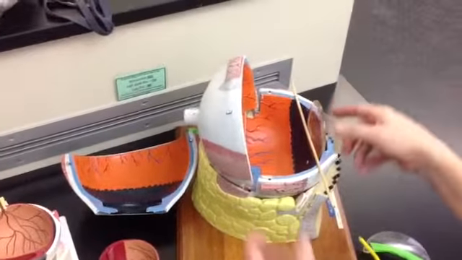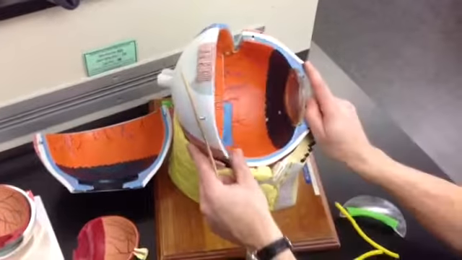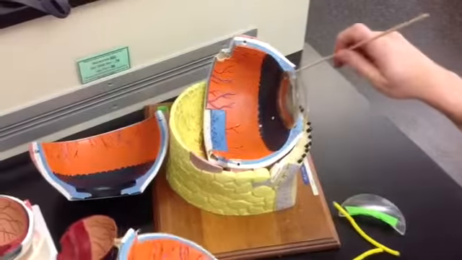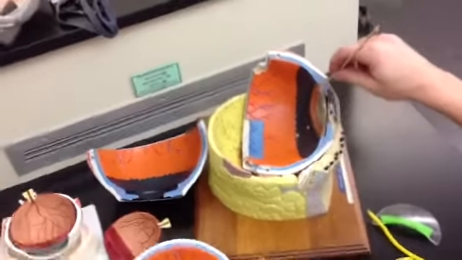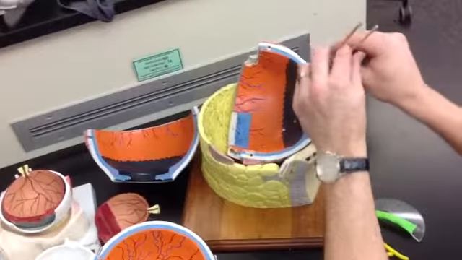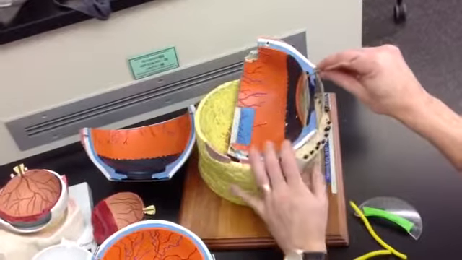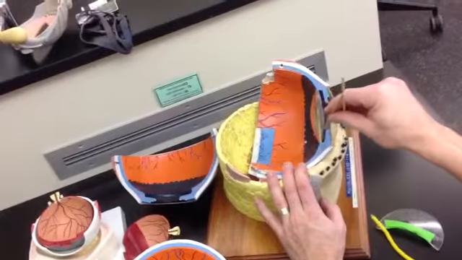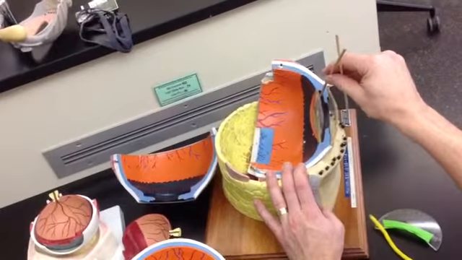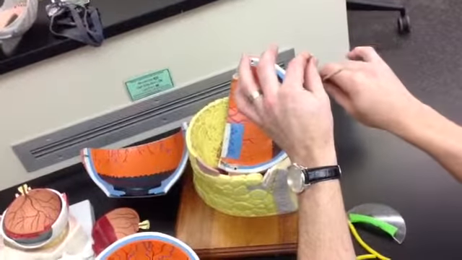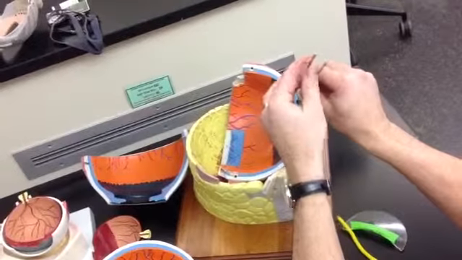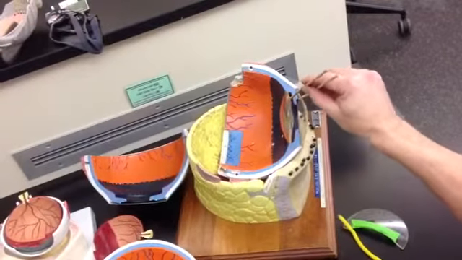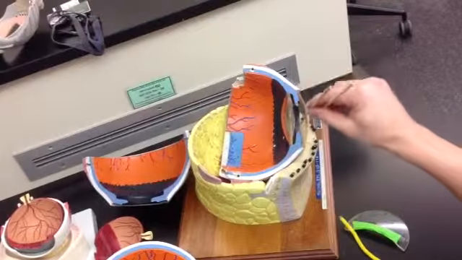But then the anterior splits again. If you look carefully, you can really see it here. There's a hole here and one there around my iris. So between the lens and my iris is the posterior chamber of the anterior cavity. Between my iris and my cornea is the anterior chamber of the anterior cavity. And both of these are full of aqueous humor.